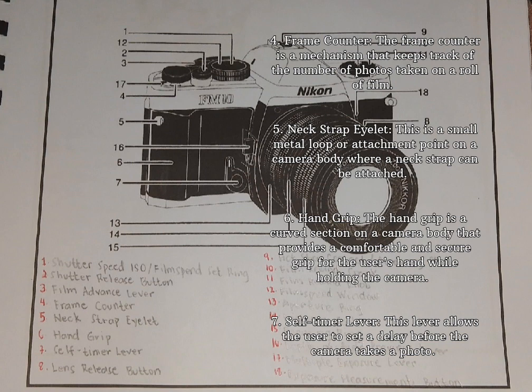Number 6. Hand grip. The hand grip is a curved section on a camera body that provides a comfortable and secure grip for the user's hand while holding the camera. Number 7. Self-timer lever. This lever allows the user to set a delay before the camera takes a photo.